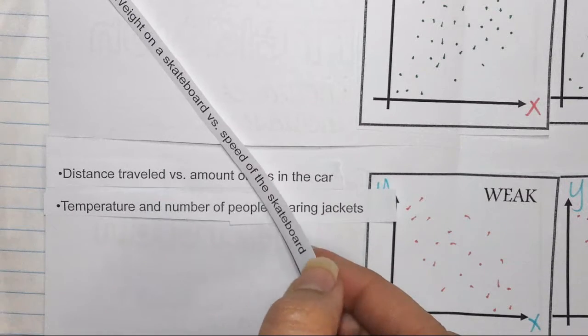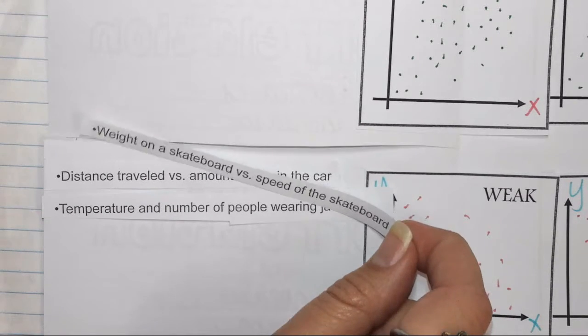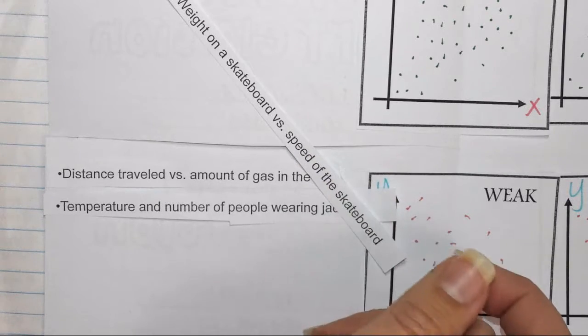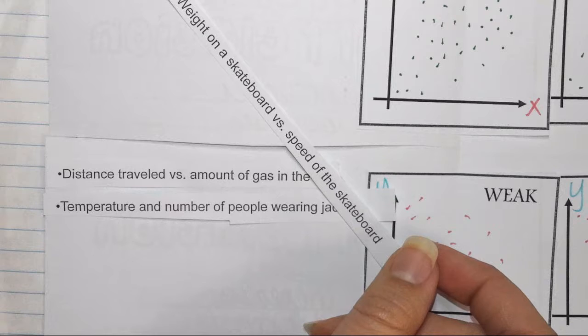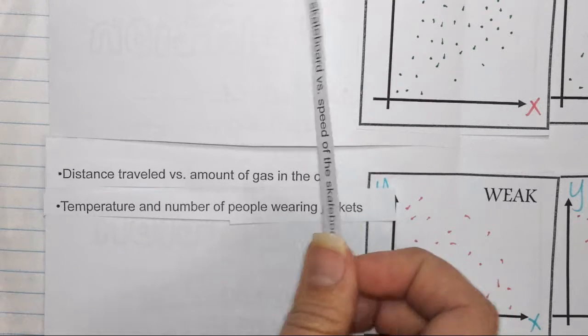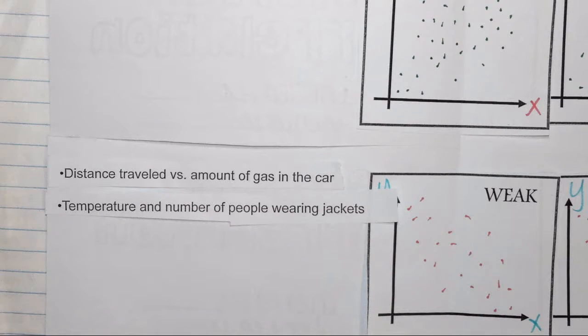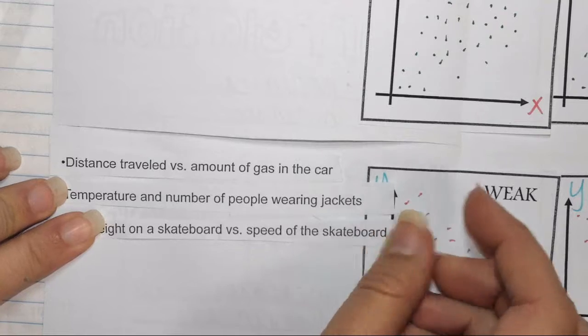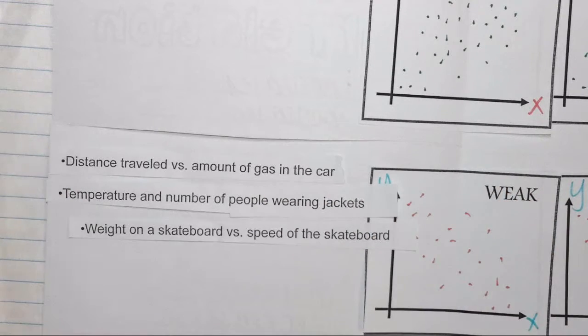Alright, weight on a skateboard versus speed of the skateboard. Okay, that depends, honestly. I'm gonna say no for that. That's a negative. So the more you weigh, the slower you're gonna go because it's not gonna roll. What if you're going down a hill? We're not going down a hill. We're on a flat street. There are always going to be outliers. There are always going to be some that aren't going to fit it, but that's okay.